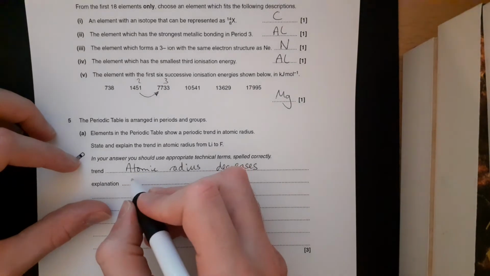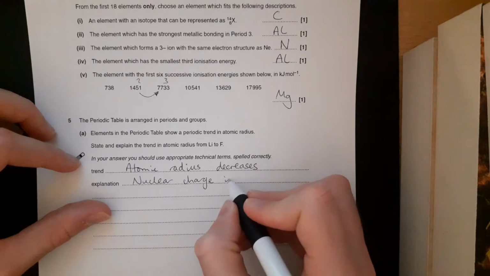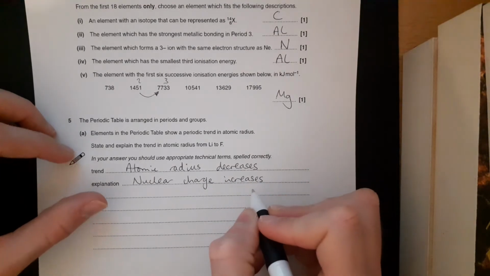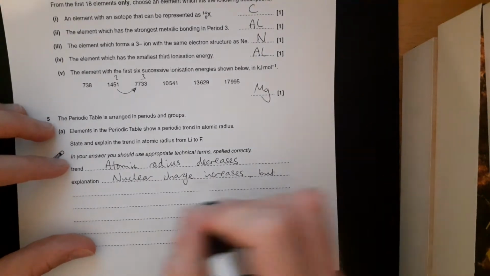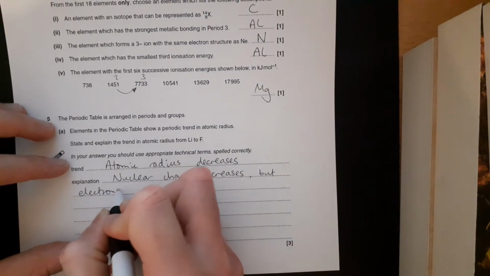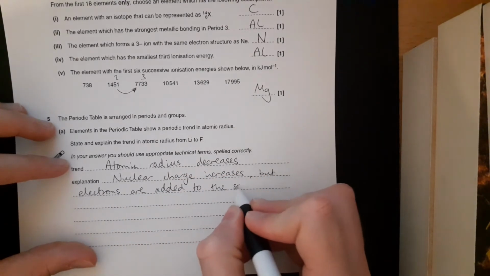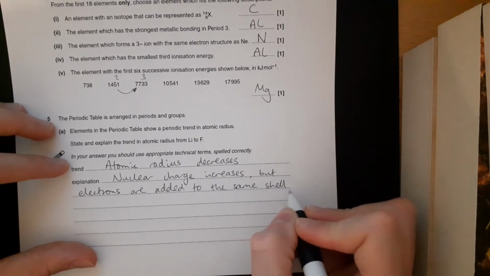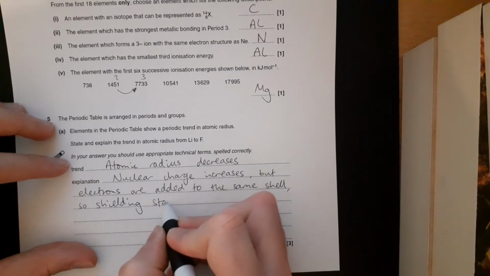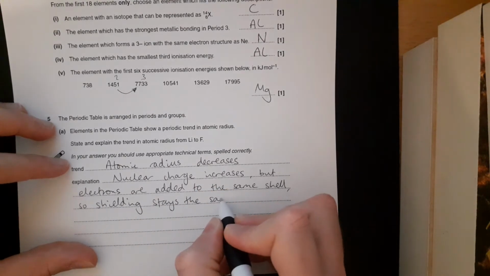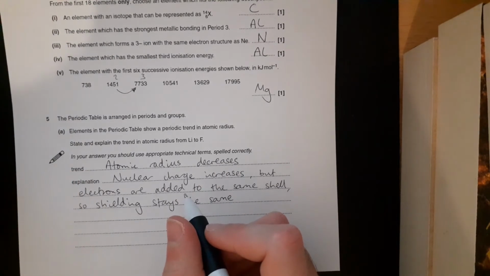And this is because the nuclear charge increases, because we add one extra proton every time. But electrons are added to the same shell. And so that means shielding stays the same. So if the shielding is the same, but there's a higher nuclear charge, then the electrons are going to be more attracted to their nucleus.